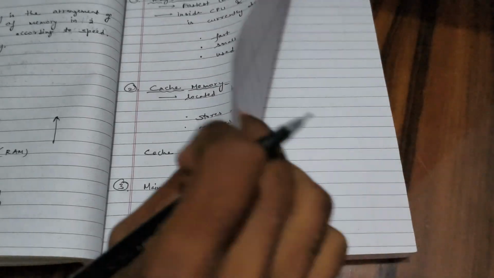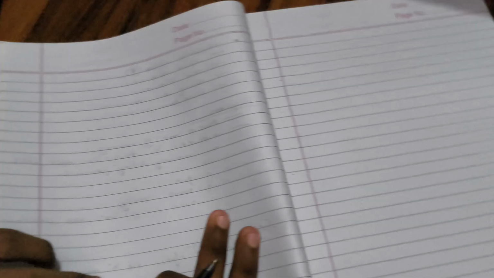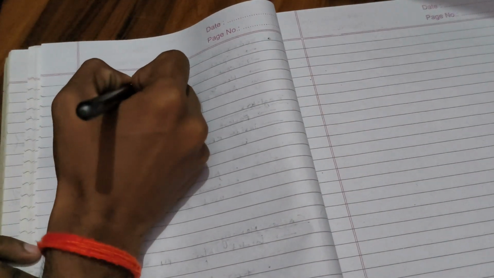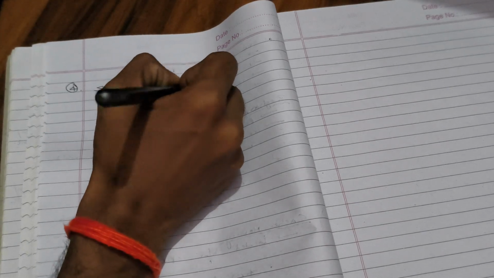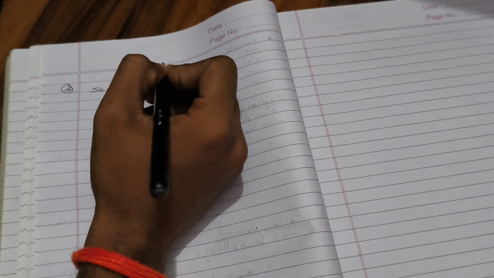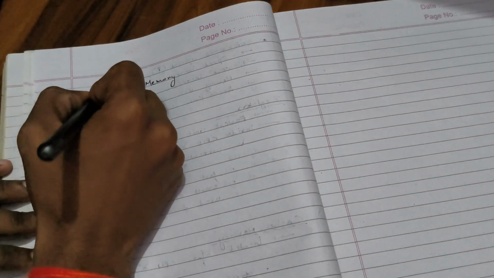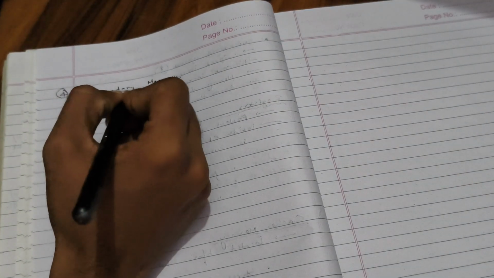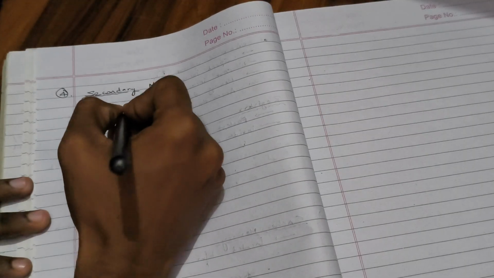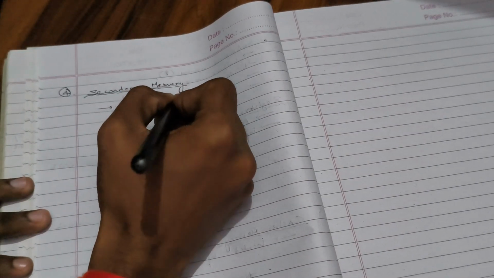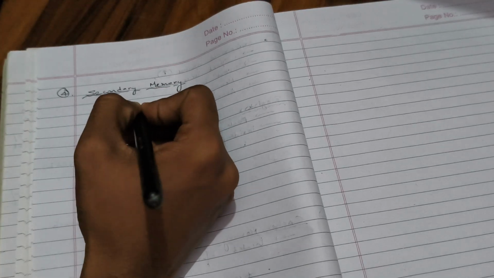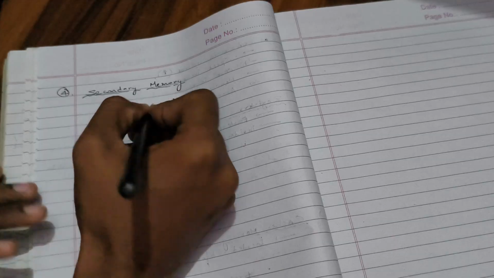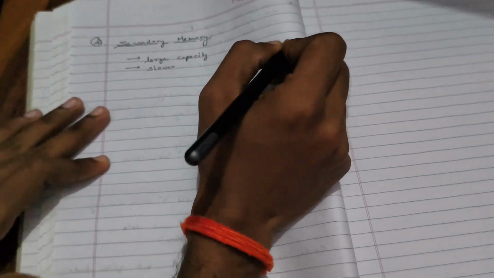Last in the hierarchy we have secondary memory. Secondary memory is the place where most of our data is permanently stored. What are its characteristics? First of all, it has a very large capacity. Everything is permanently stored here. But since it has large capacity, the access time increases quite a lot, so it is slower than all of what we have discussed above.